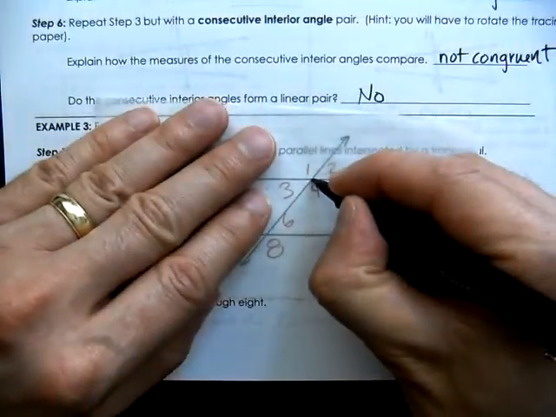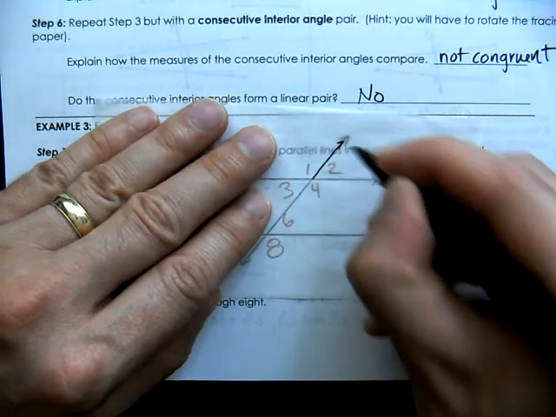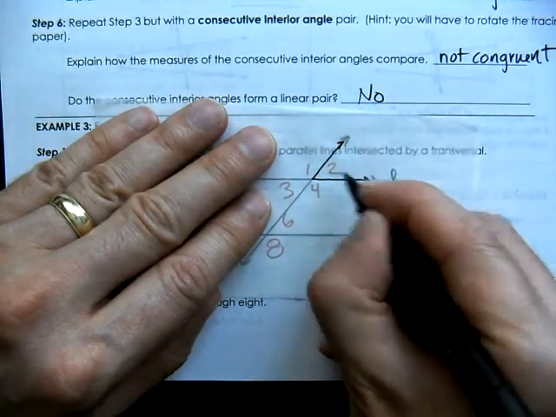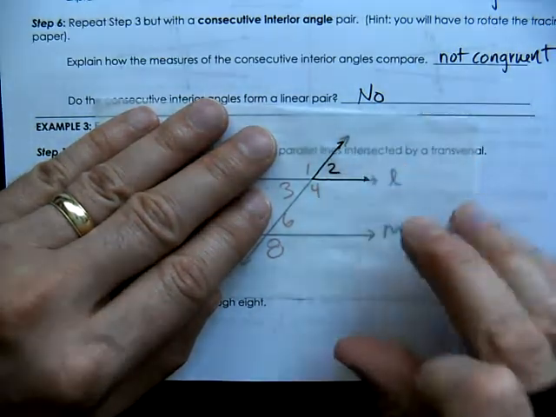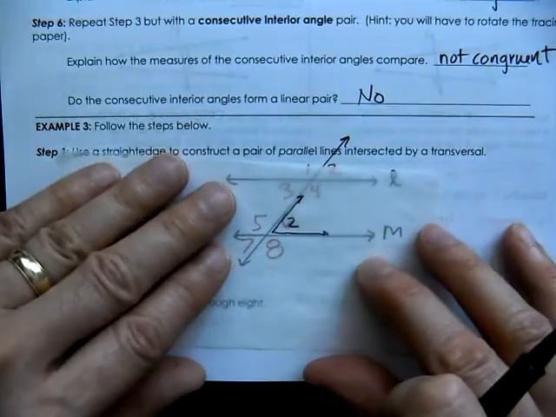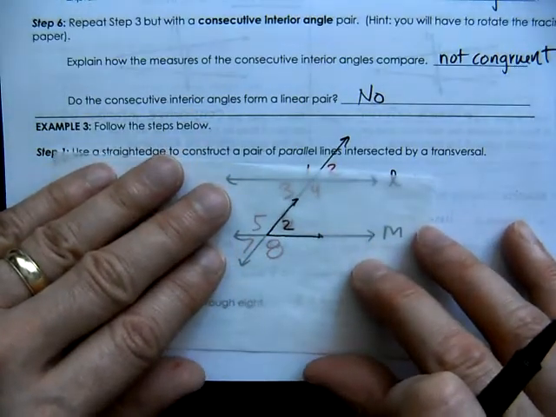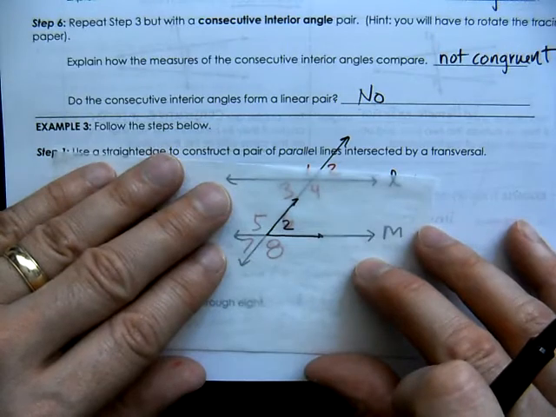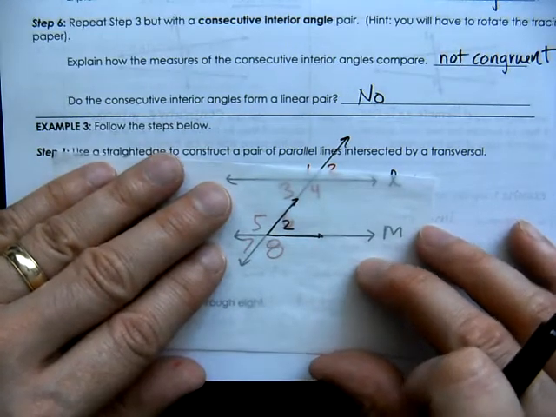So let's compare angle 2 with angle 6. So I'm tracing angle 2, and if we take that angle and we move it to angle 6, look at that, it appears to be congruent. So we'll put that answer in on the next page in just a moment.